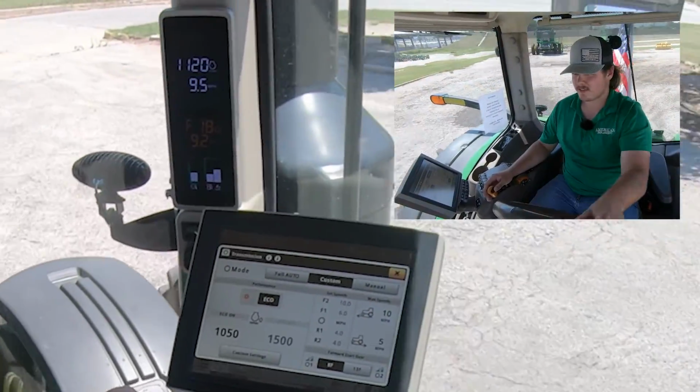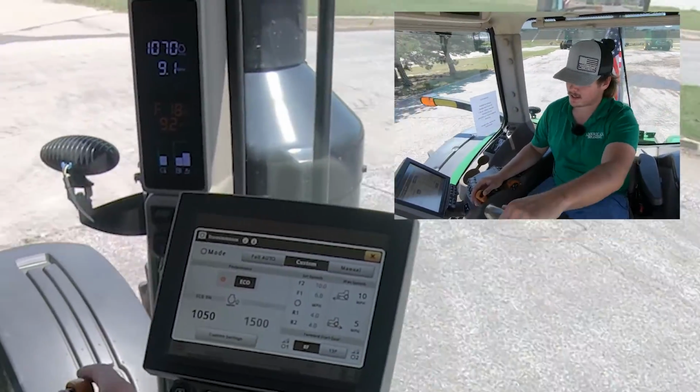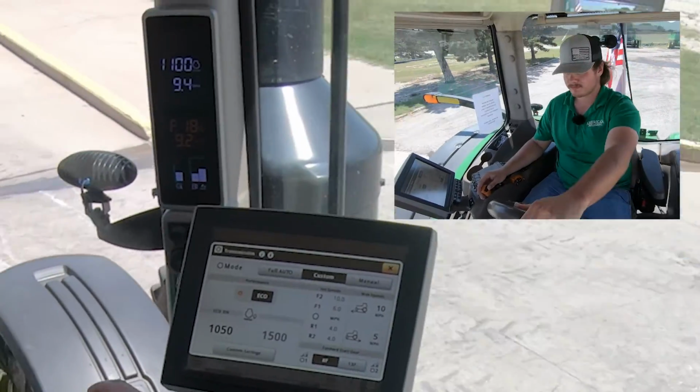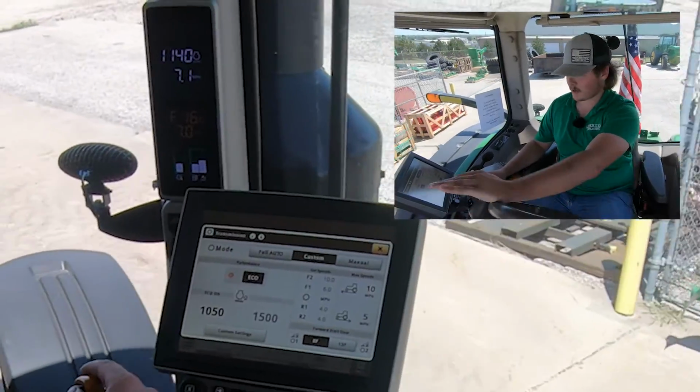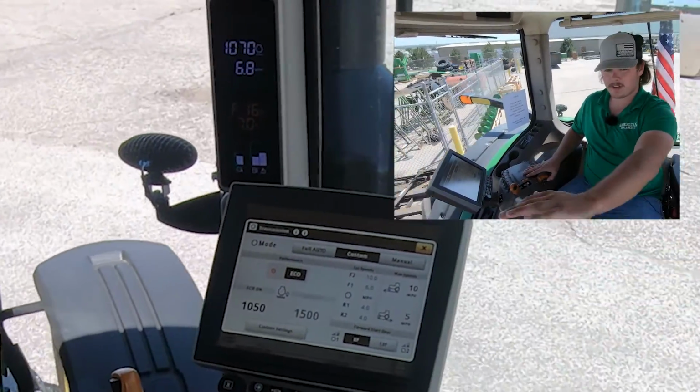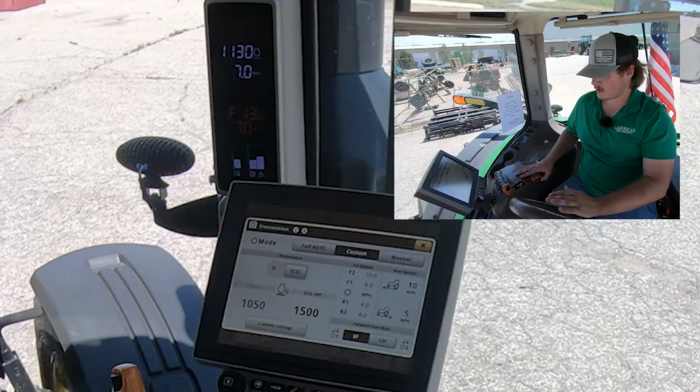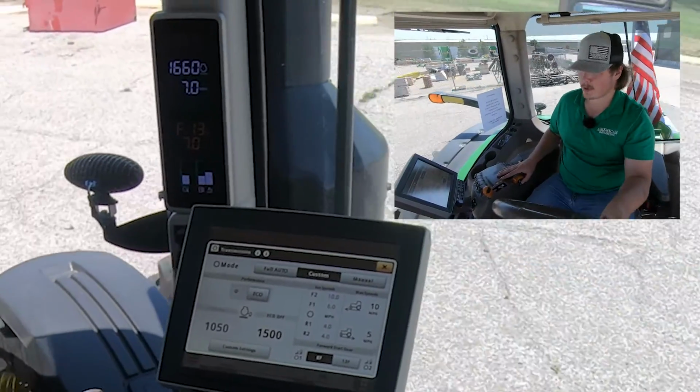As you can see, the engine speed dropped significantly to conserve fuel. And right now eco mode's on, but if I were to press eco mode off, it'll bump up the speed up to our minimum of 1500.